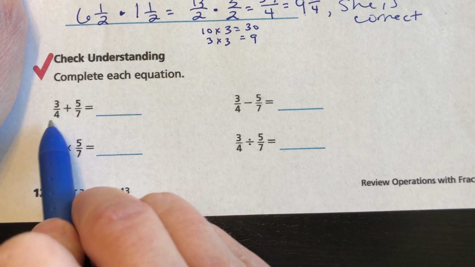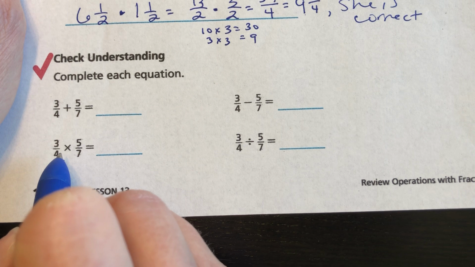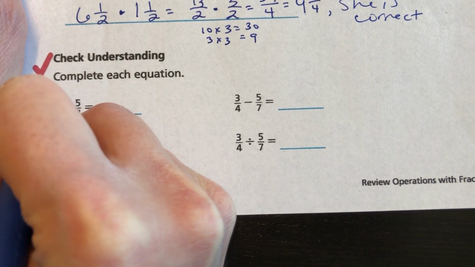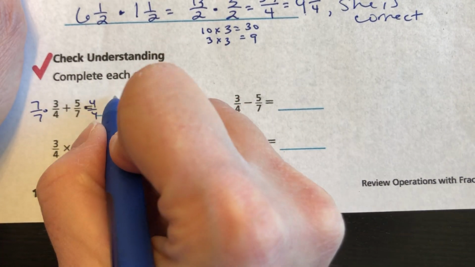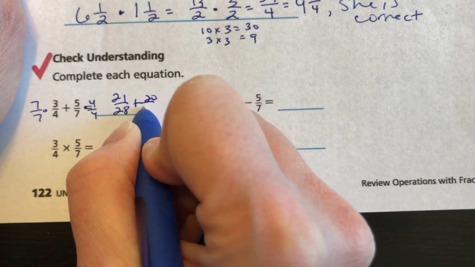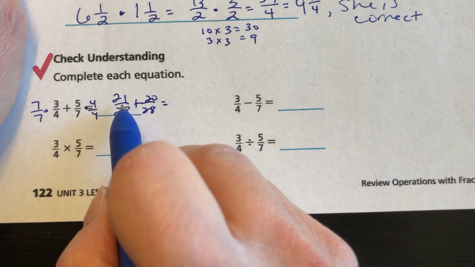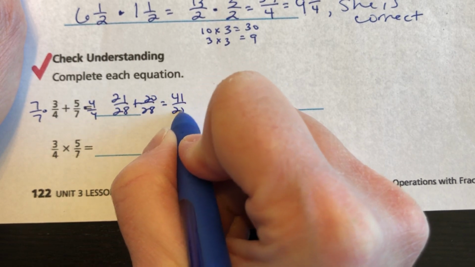This is addition. When you have addition, you need a common denominator. And the first number that 4 and 7 have in common is 28. So I would multiply this by 7/7 and this by 4/4. And we get 21/28 plus 5 times 4 is 20/28. So we end up with 21 plus 20 is 41/28.